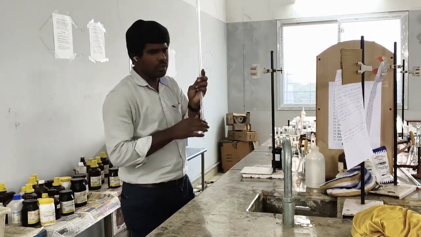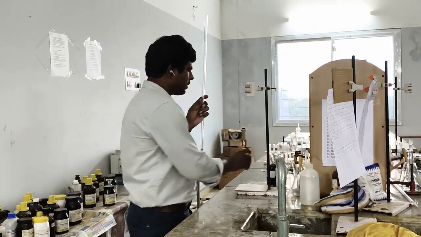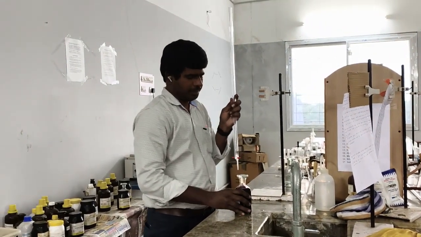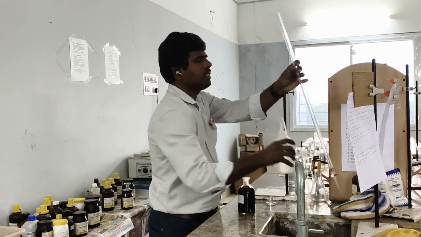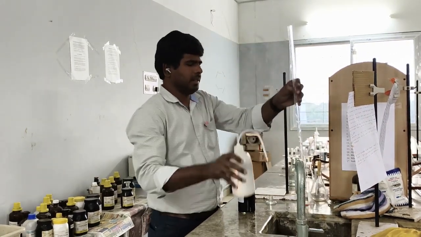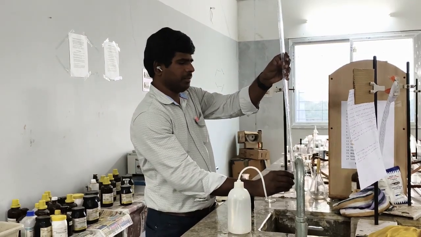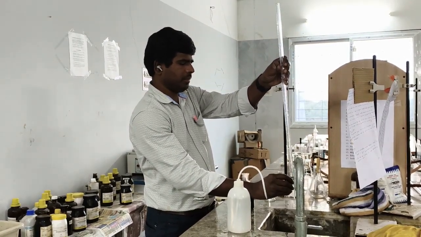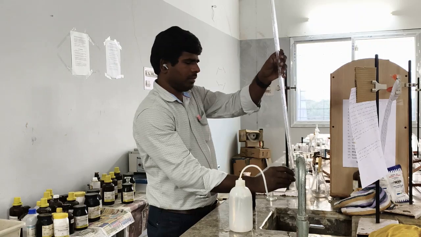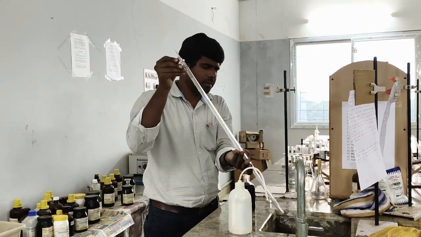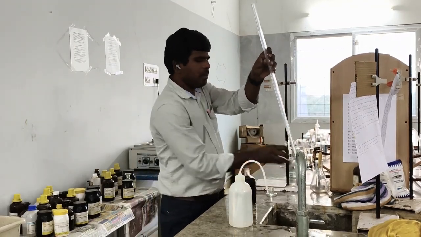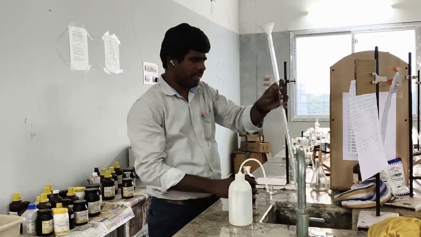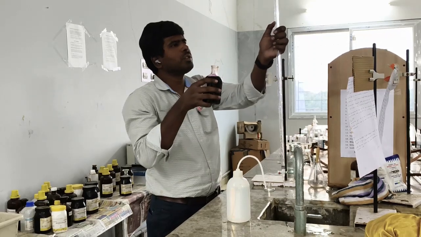Okay, so first you have to fill the burette using unknown KMnO4. Before we fill, first rinse the burette clearly. By using a funnel, you fill carefully KMnO4 up to 0 level.